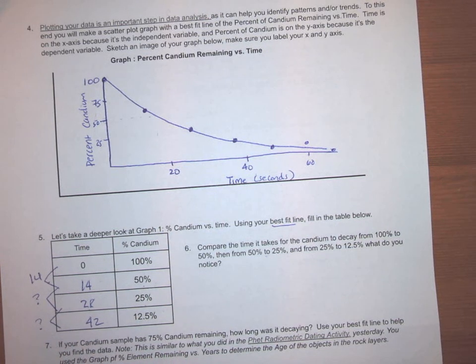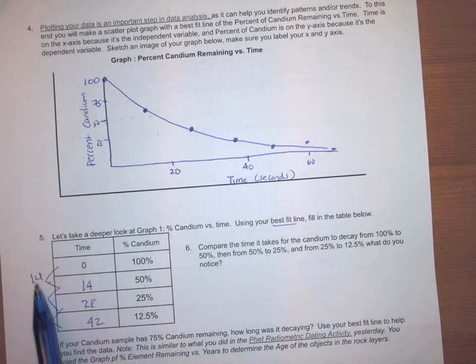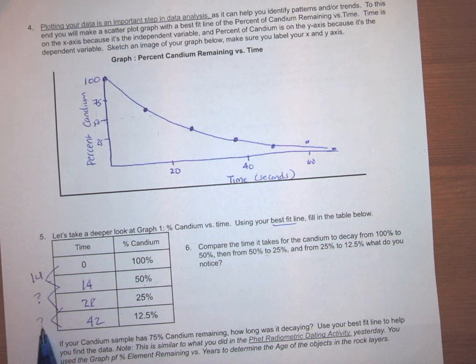And then you're going to use that information to answer a question. Do you notice a pattern? Okay, are the numbers similar? Are they very different? What do you notice with the numbers?